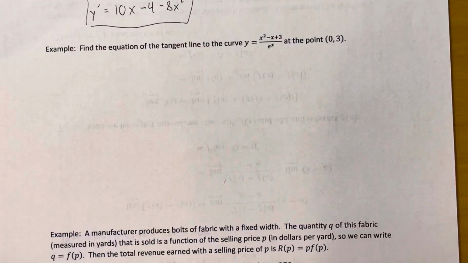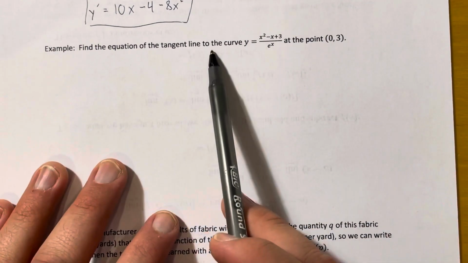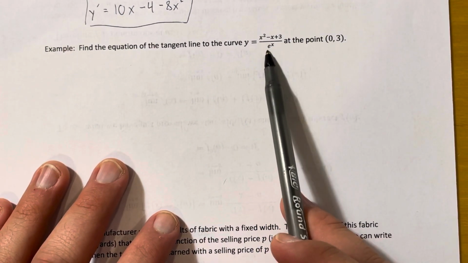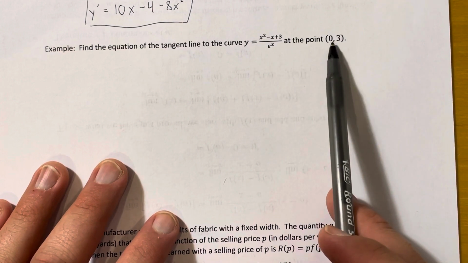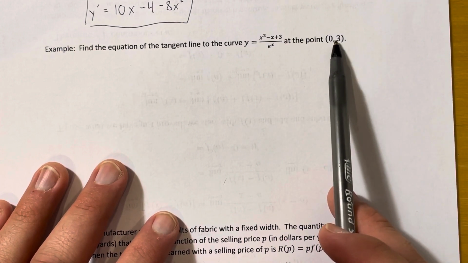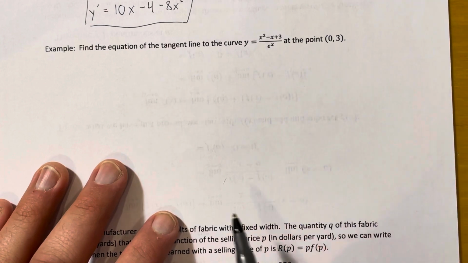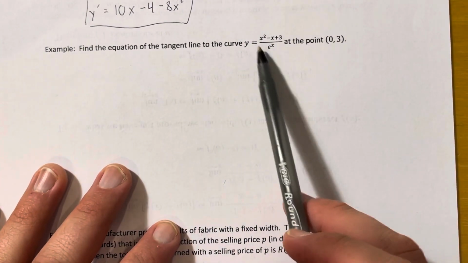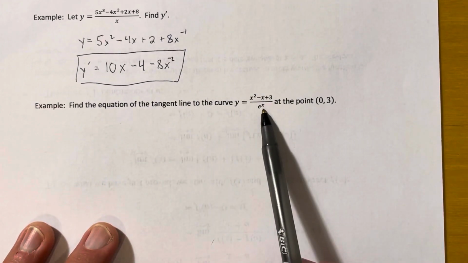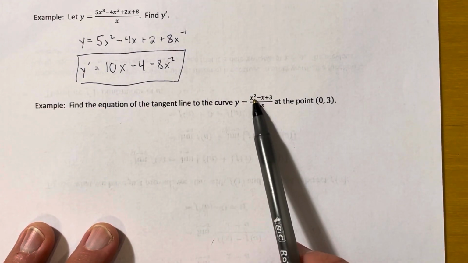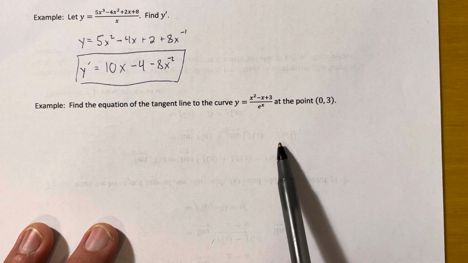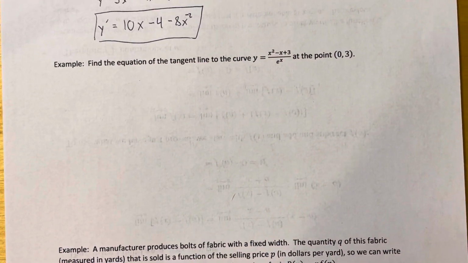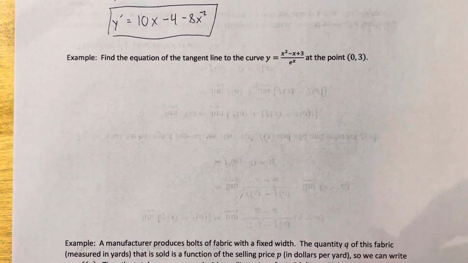I want to find the equation of the tangent line to the curve y equals x squared minus x plus 3 over e to the x at this point here, 0, 3, which you could verify this point would be on this curve. I can't simplify this one the same way I did before because I have an exponential function down here. It's not going to simplify in the same way. So the product rule is appropriate here. I'm sorry, quotient rule, I should say. The quotient rule is appropriate.